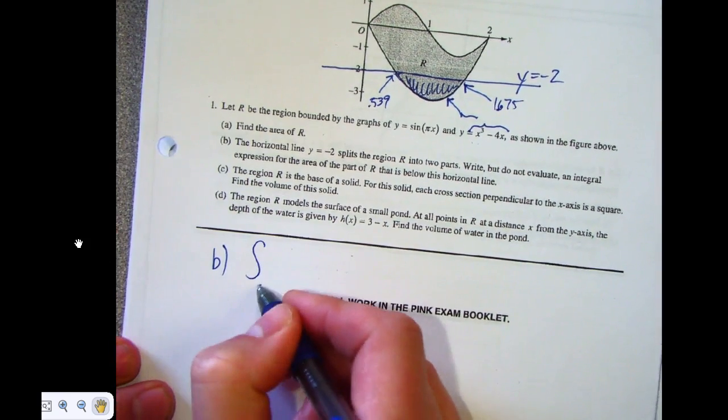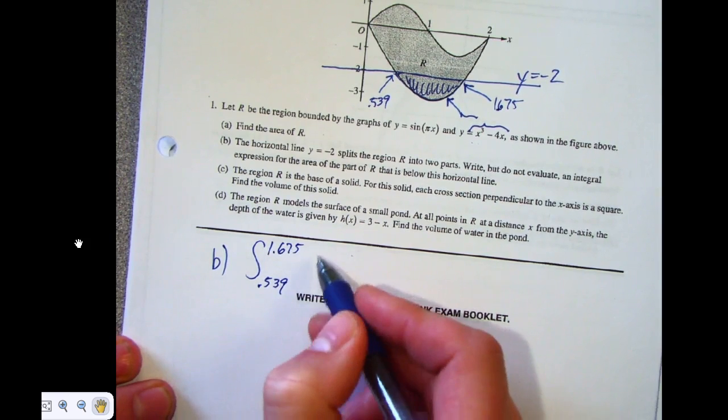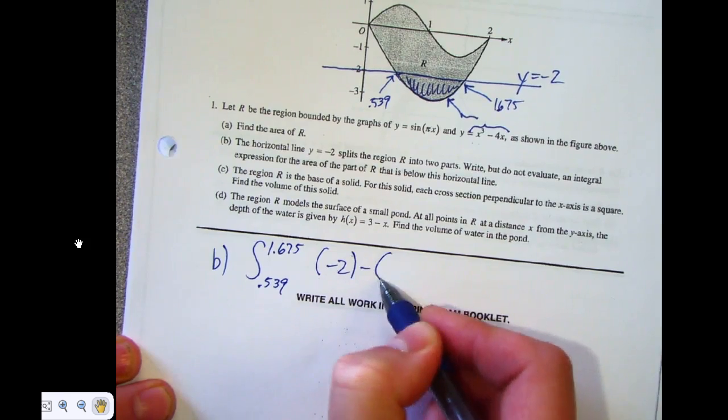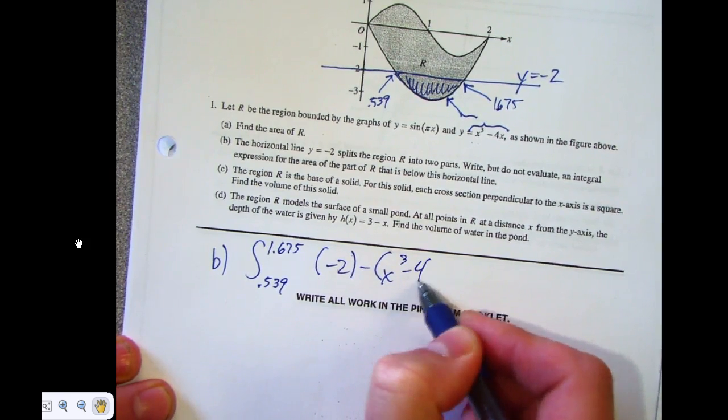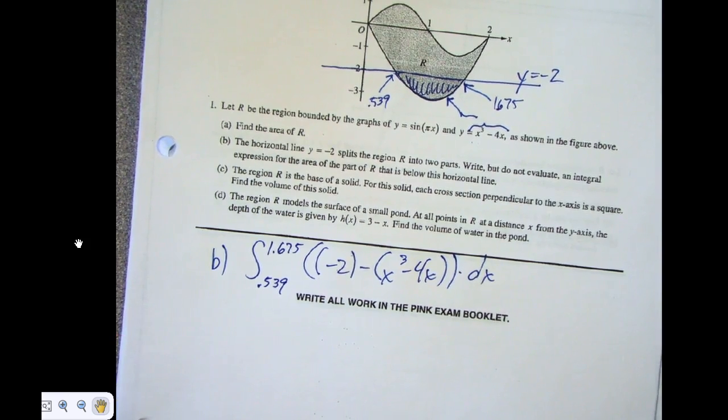So I'm going to integrate from 0.539 to 1.675. Your top equation is -2, your bottom equation is x to the third minus 4x, and then times dx.